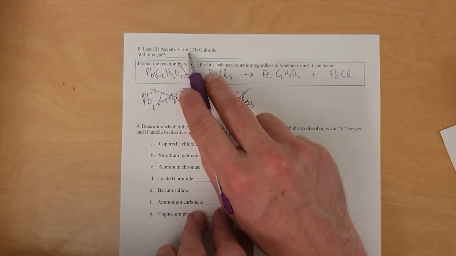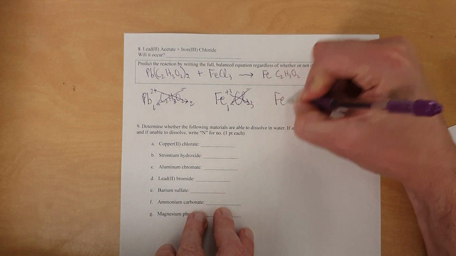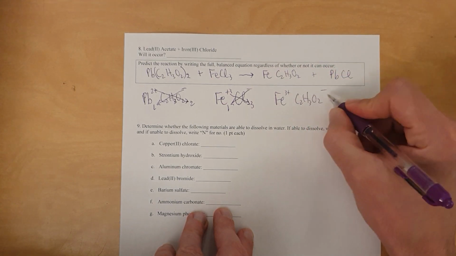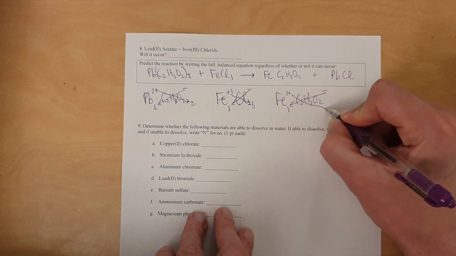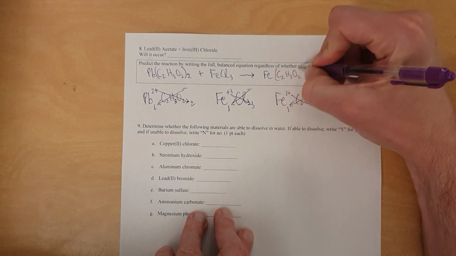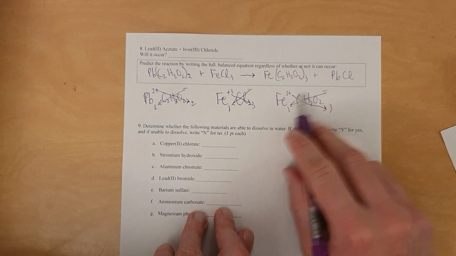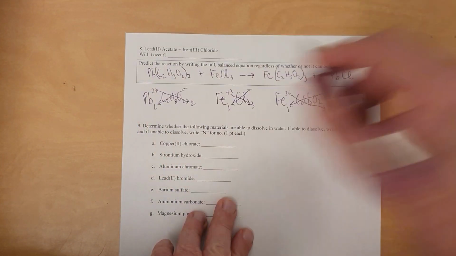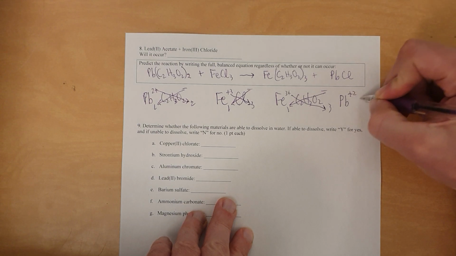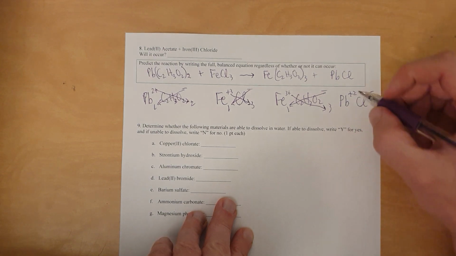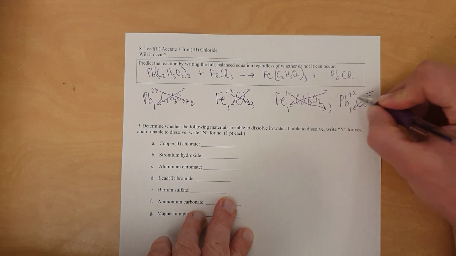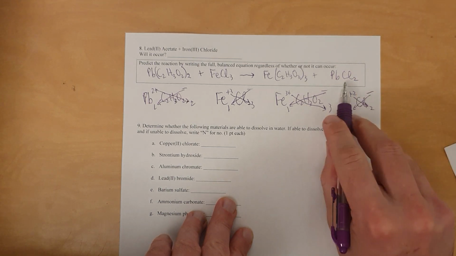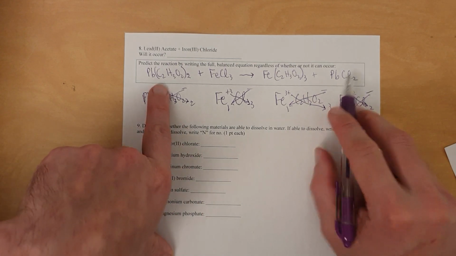We know iron's a +3, so it's going to stay that way. Fe3+, C2H3O2-, switch the charges: 1 iron, 3 acetates. There it is. Lead chloride: Pb, it says it's a +2, so we assume it stays the same. And then chlorine's a -1. So we switch the charges. We have 1 lead, 2 chlorines. That's the formula. We then balance.